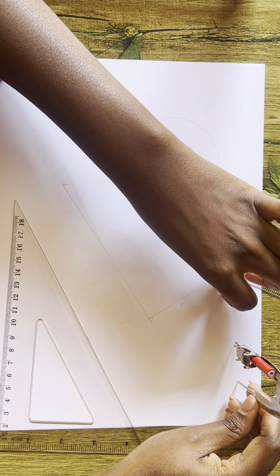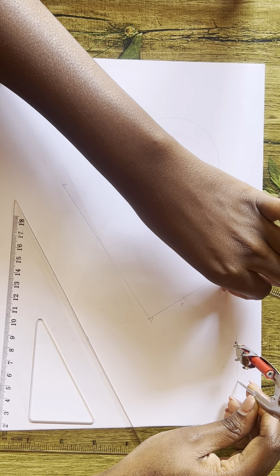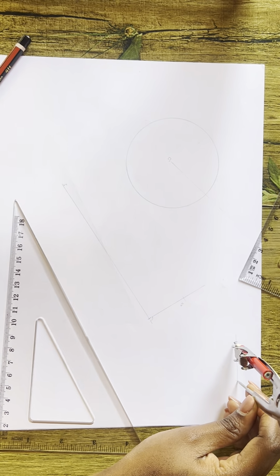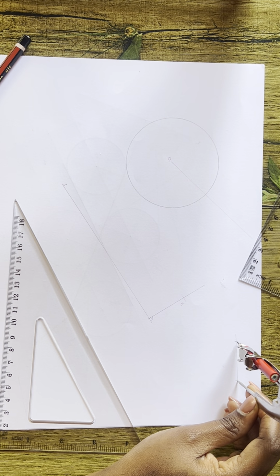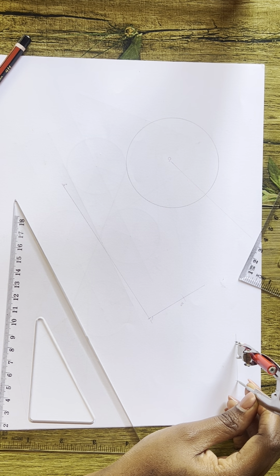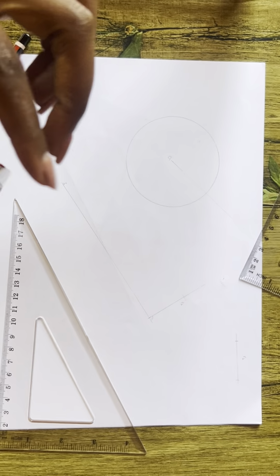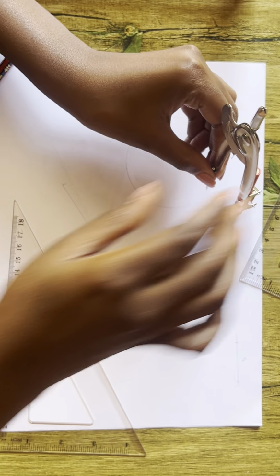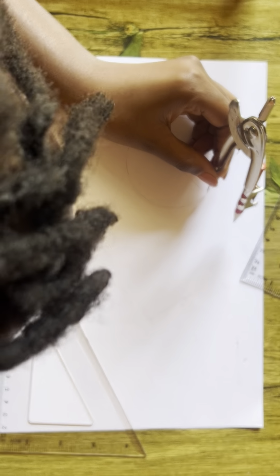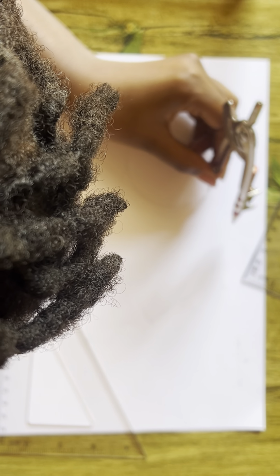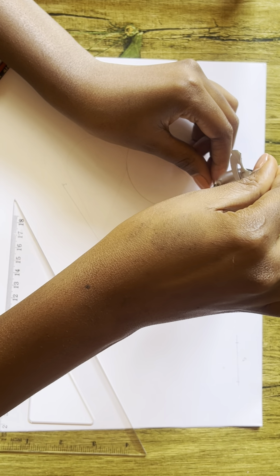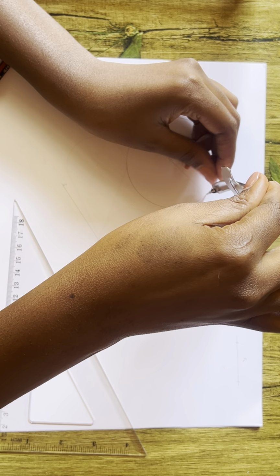So you have that radius R2. You come to the radius R1 of our circle, on the circumference where that random line cuts through, and put our radius R2.